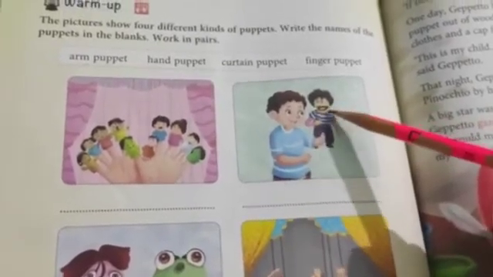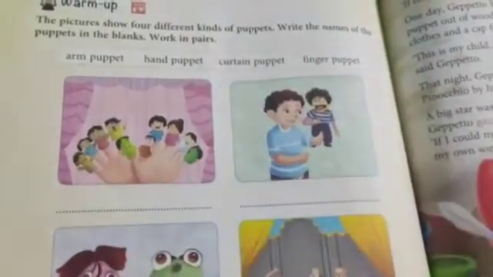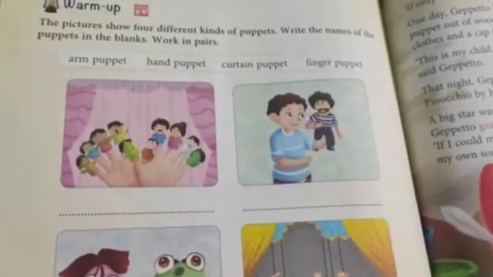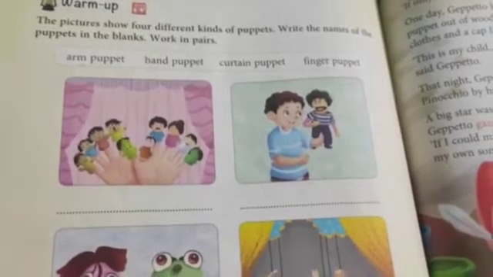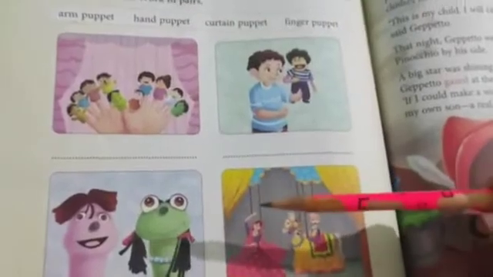Now here, these puppets, you can see over here, they are non-living things. They cannot breathe. They are non-living things. Now do the rest of the exercise also.